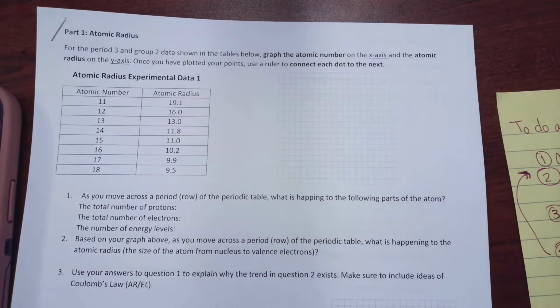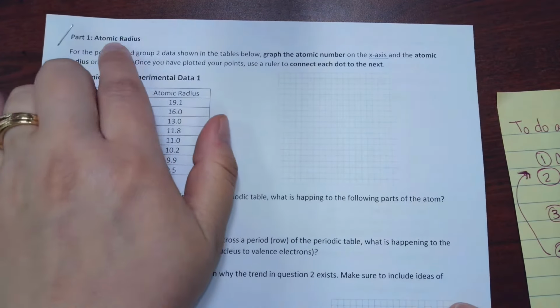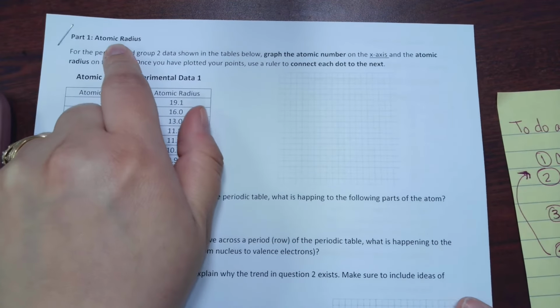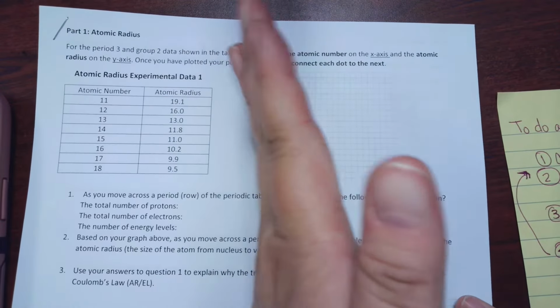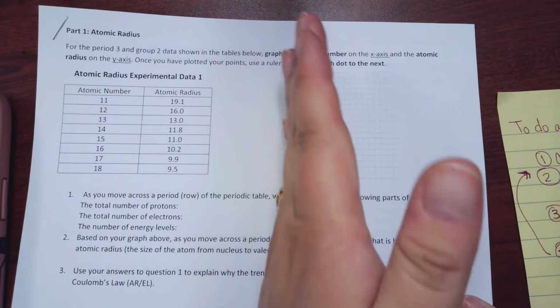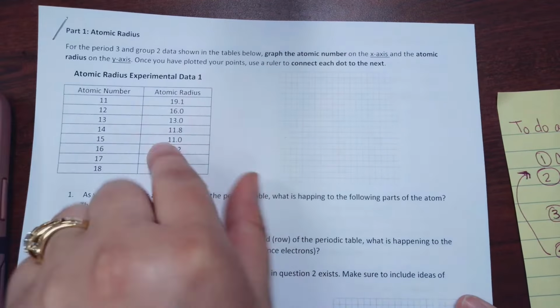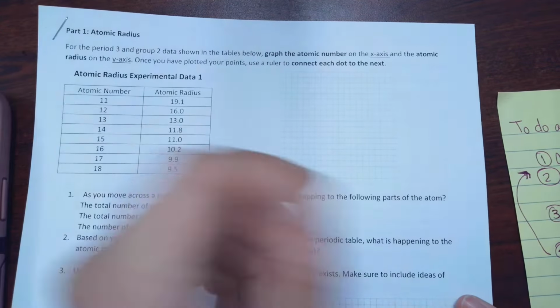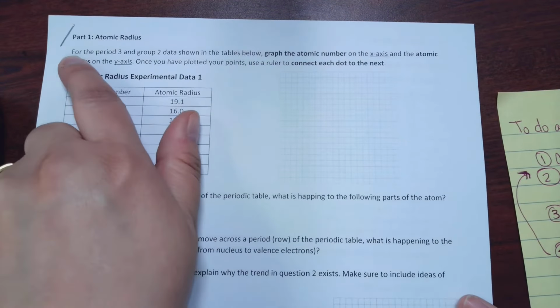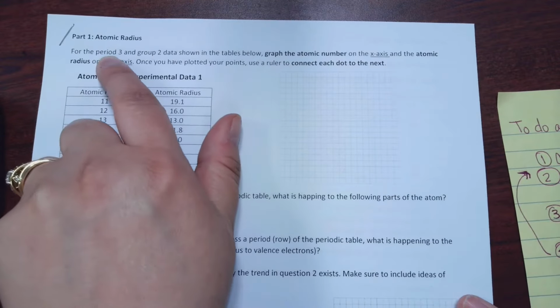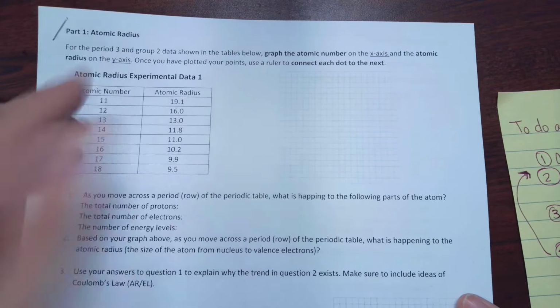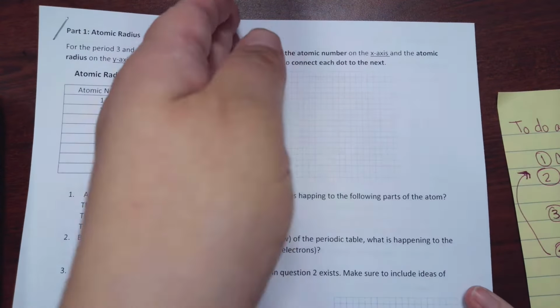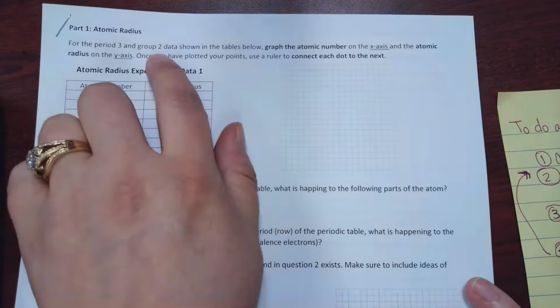All right, so this first one, we're looking at the elemental property atomic radius, which of course is the distance from the nucleus to the outside energy shell. All right, and so basically it's the size of our atom. How big is our atom? And we're going to look at period 3 and group 2 data. So we're going across a row with one graph, and then we're going down the group with the other graph.